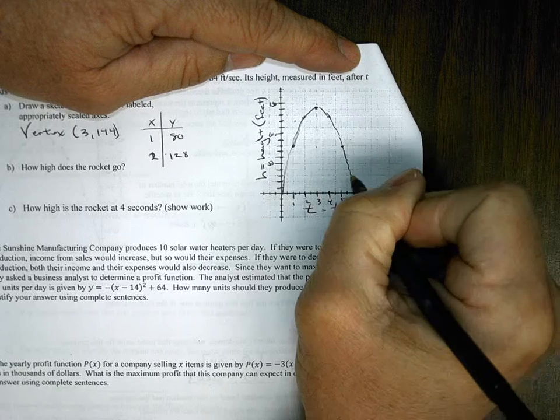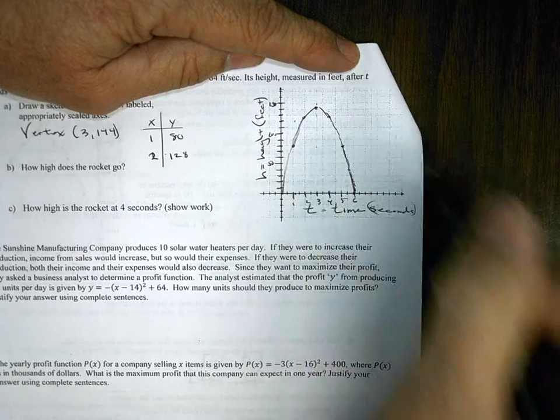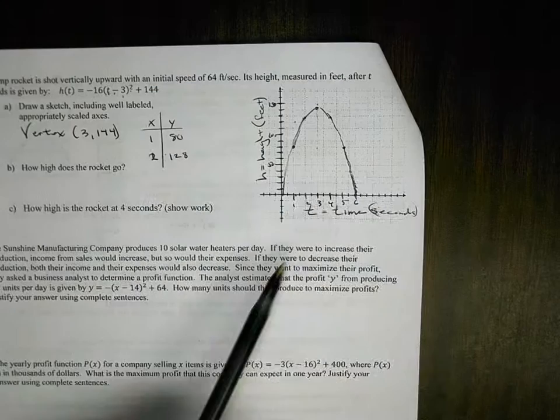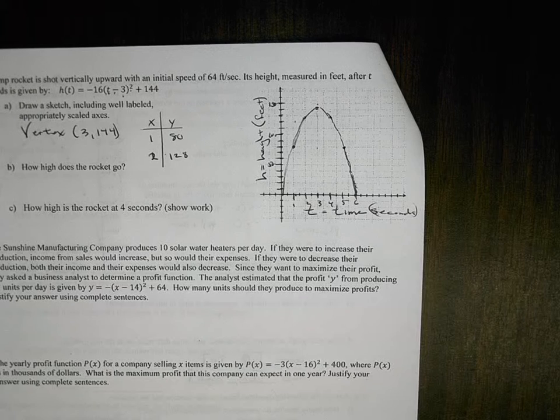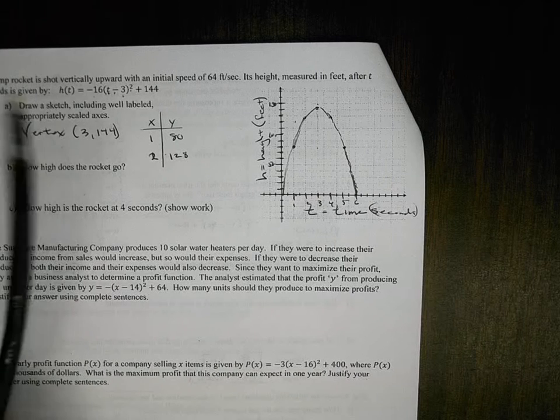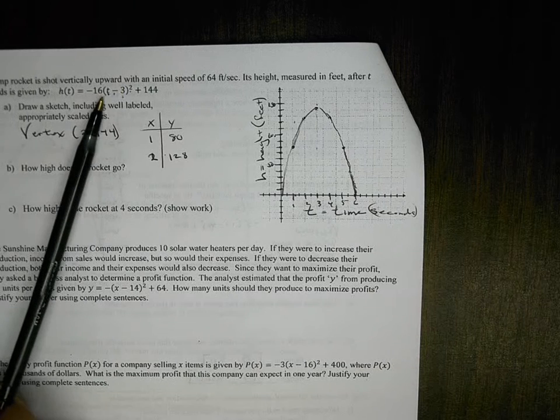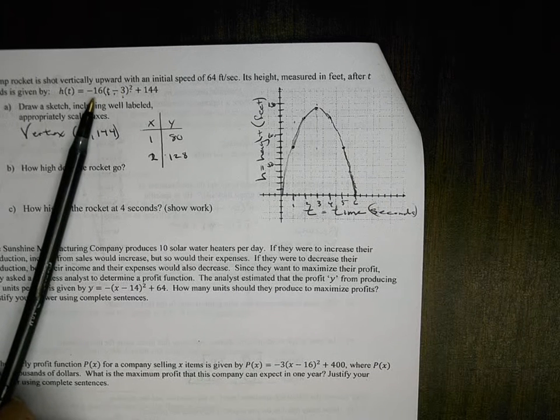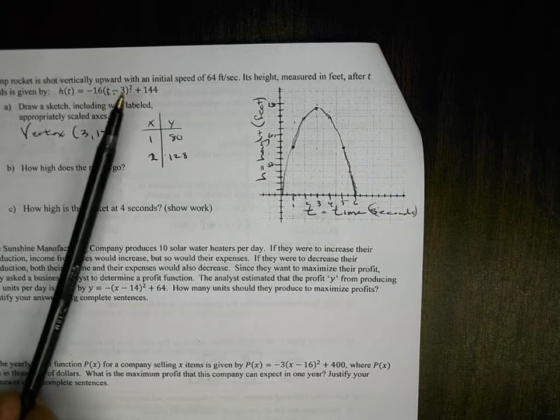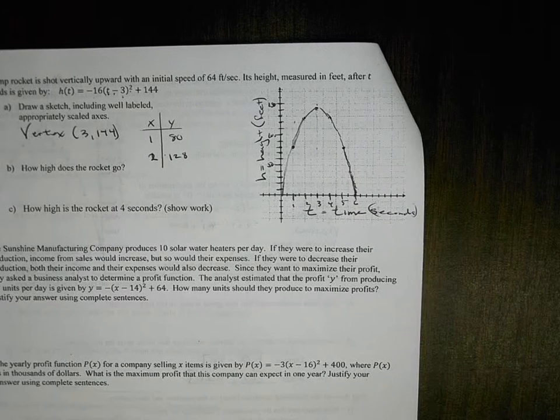And how did I know that thing's going to bottom out at 6 seconds? How did I know it was going to hit 6 seconds? Come on, guys. The math would check out if we plugged in 6, you're right. Because 6 minus 3 is 3, 3 squared is 9, and 9 times negative 16 is negative 144, and negative 144 plus 144 is 0. But there's an easier way.